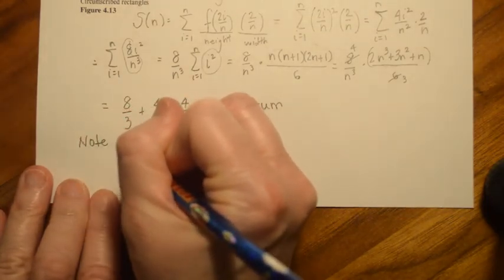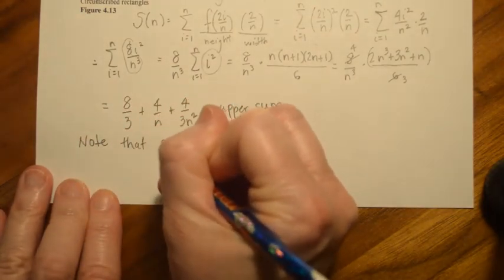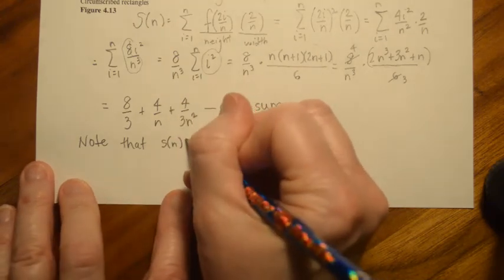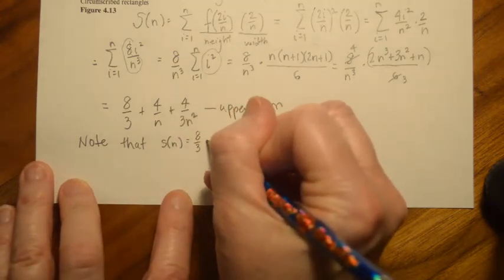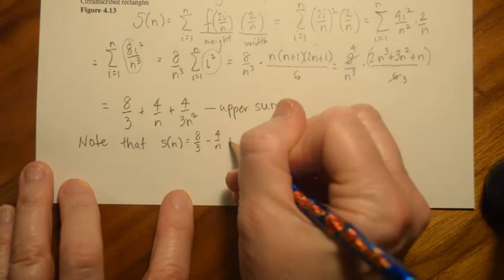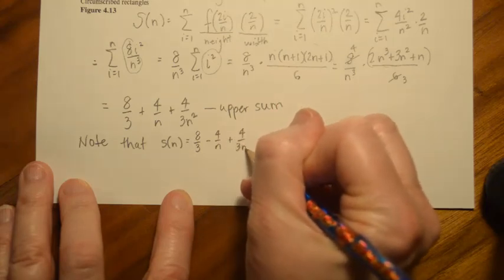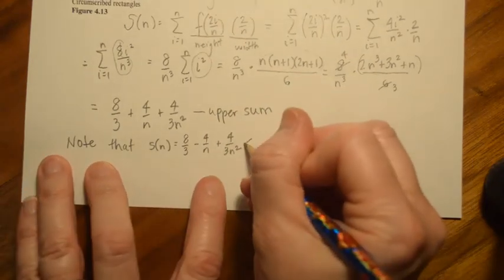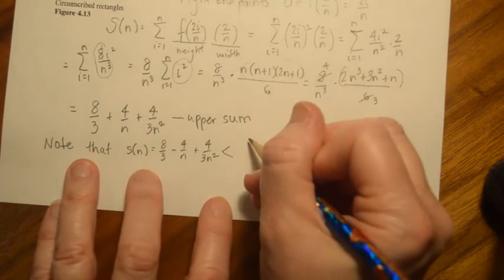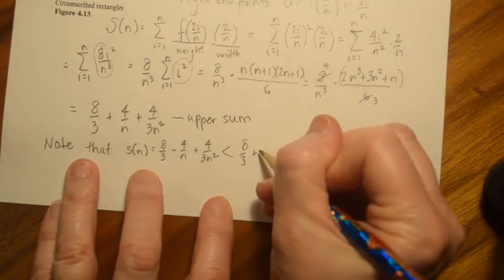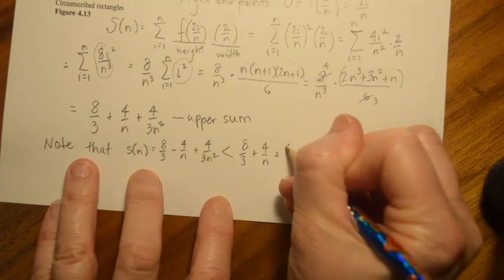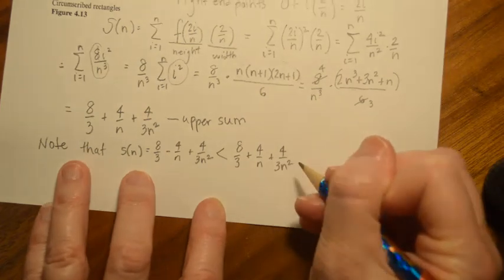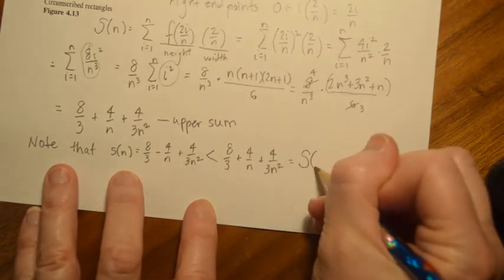Note that the lower sum, lowercase s sub n, is 8/3 minus 4 over n plus 4 over 3n squared, and that is less than 8/3 plus 4 over n plus 4 over 3n squared, which is capital S sub n.